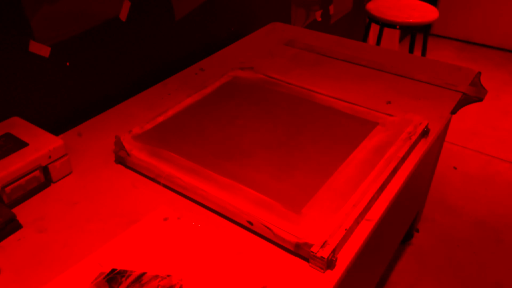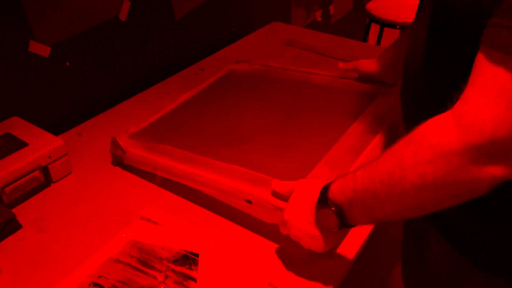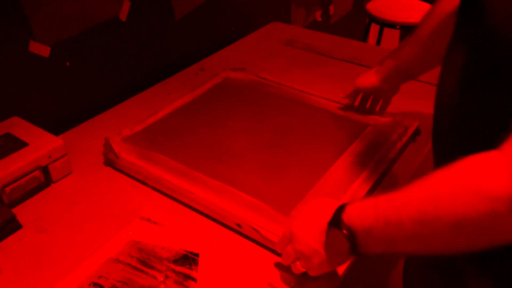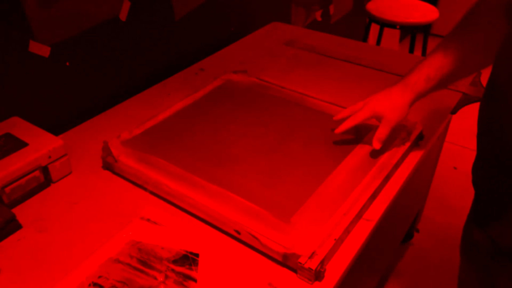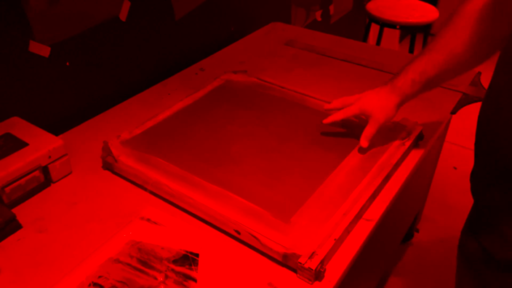Okay, so now we are in the dark room. We have our transparency pages, and we have our screen. The screen is why we're in the dark room. So the screen has an emulsion on it. This is a light-sensitive emulsion, and the red lights reduce the amount of exposure the emulsion gets. Therefore, it lasts a little bit longer.